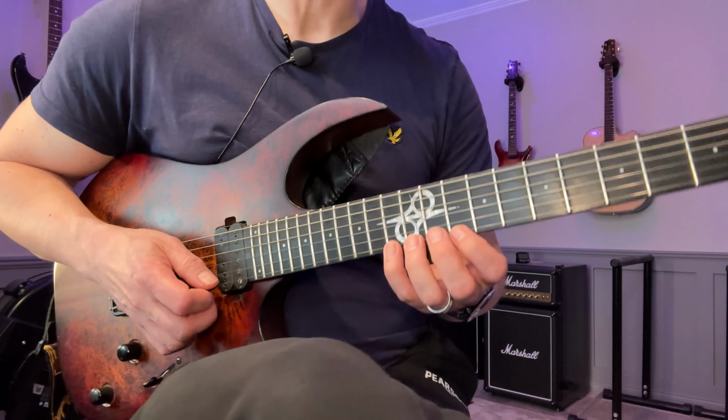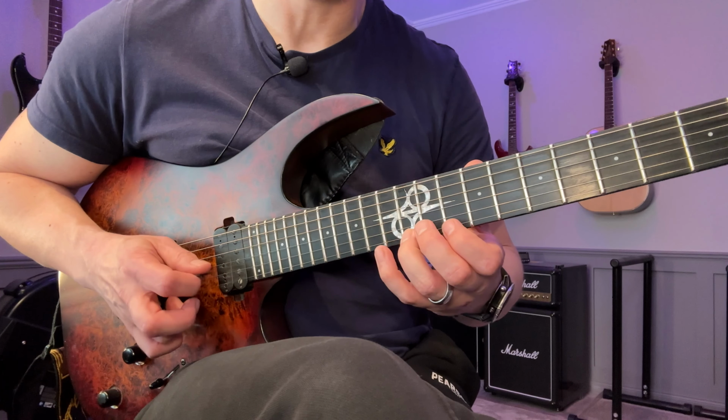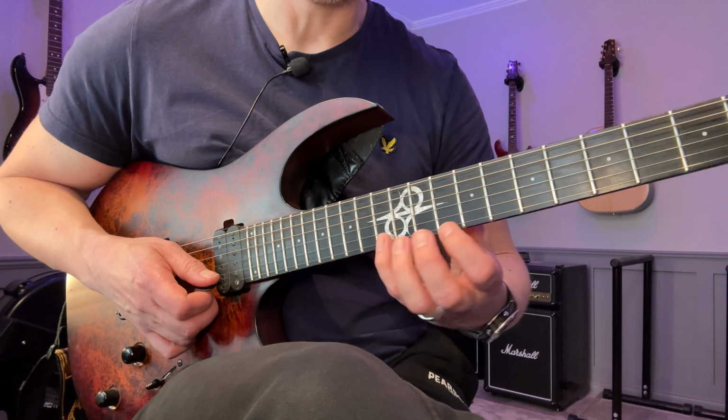And the sequence is basically starting on the highest note, going down to the lowest note, and back up to the highest, and then back to the lowest again. So you basically go back and forth like this. So you have 1, 2, 3, 4, 5, 6, 7.